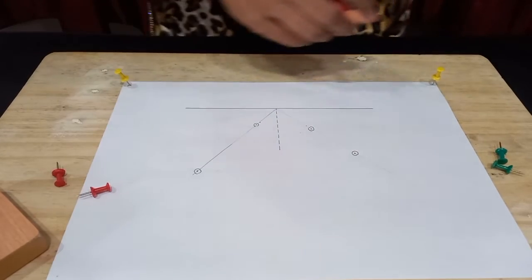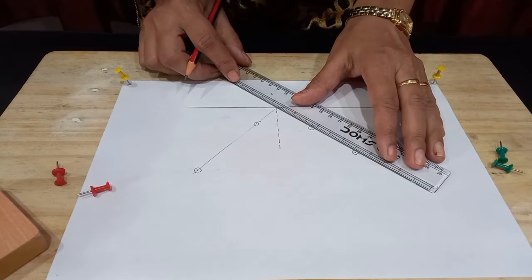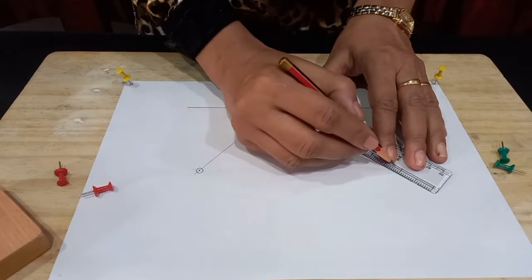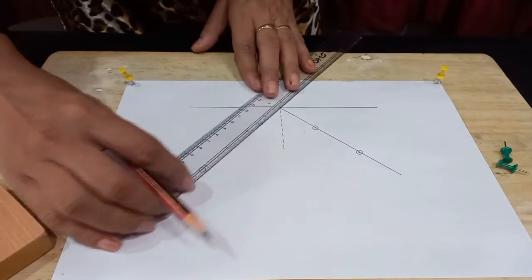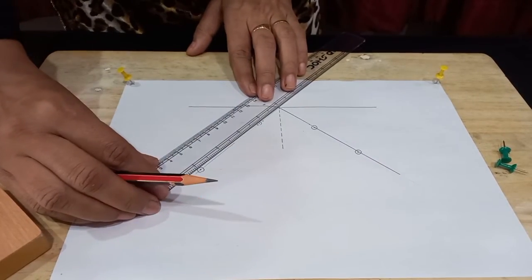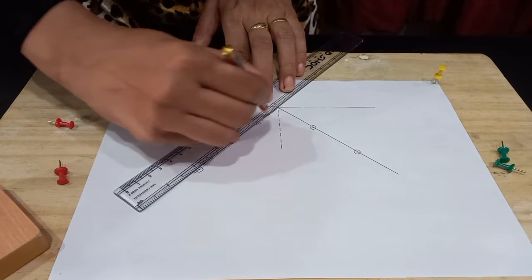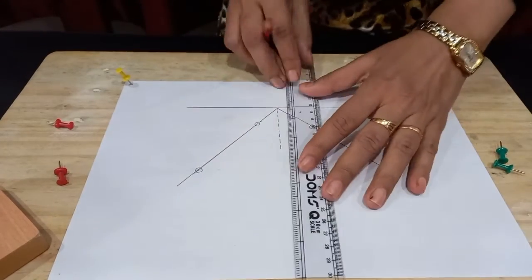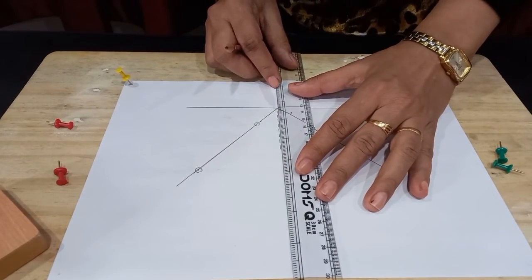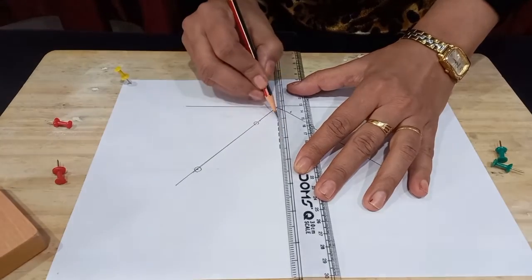Join these circles using a scale, on both the sides. Draw a perpendicular to the mirror in the center like this. This is known as the normal.